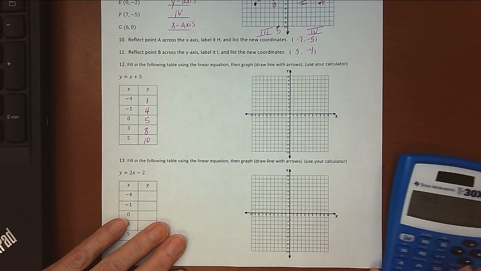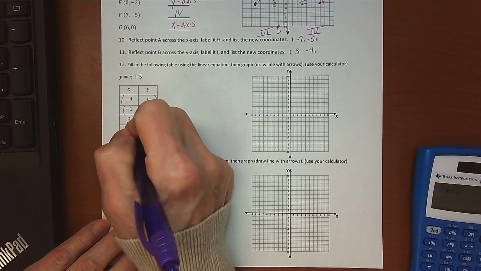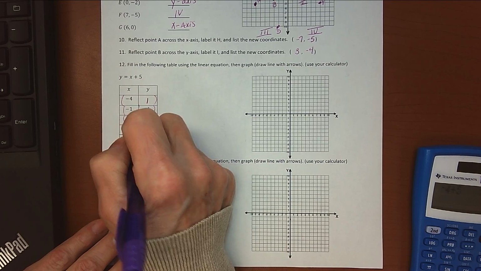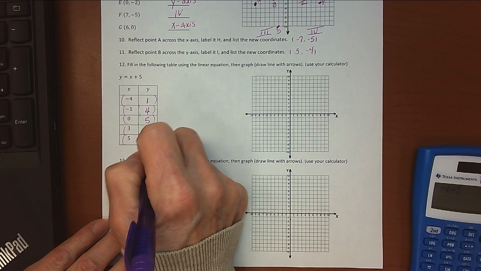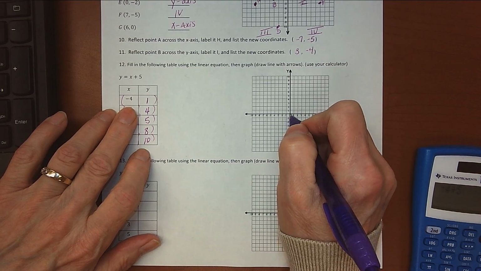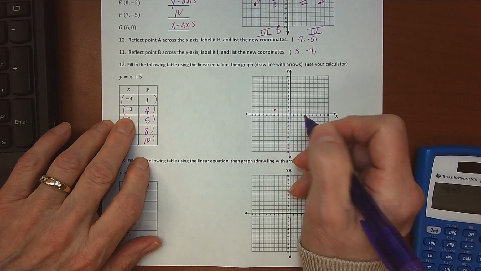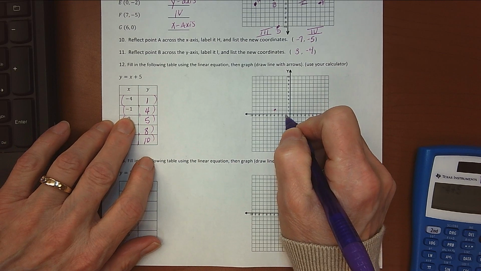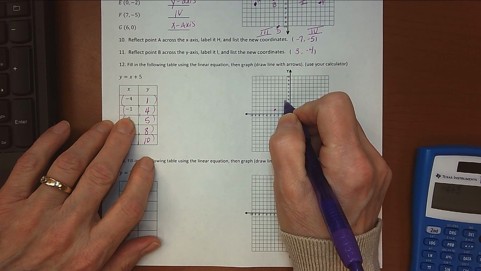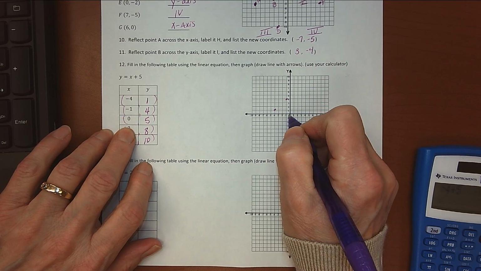Okay, we're going to graph those points. These are now ordered pairs. Remember that the first number is the x and the second number is the y. So we're going to go right or left first and then up or down. -4, 1. There's our first point. -1, 4. 1, 2, 3, 4. Second point. 0 and then 5.